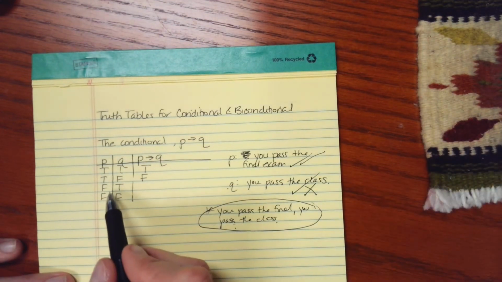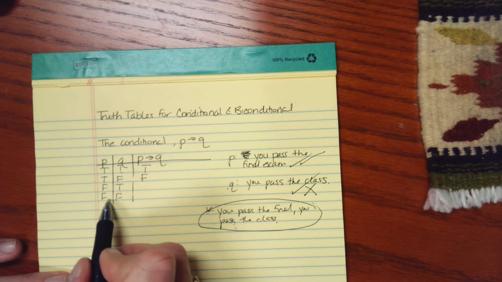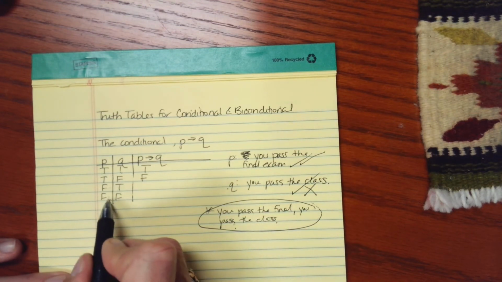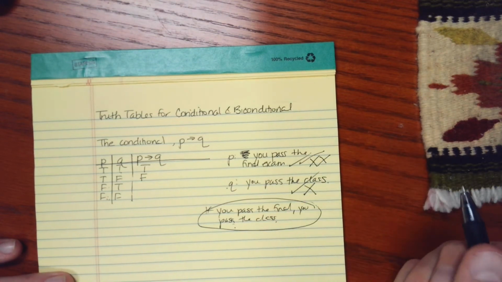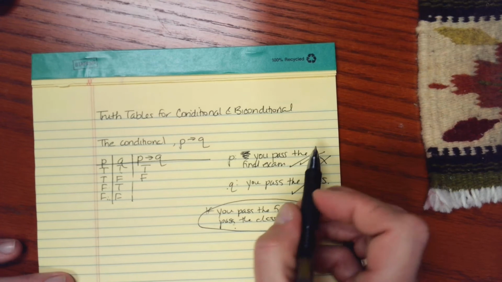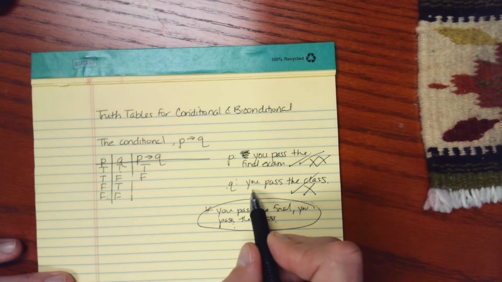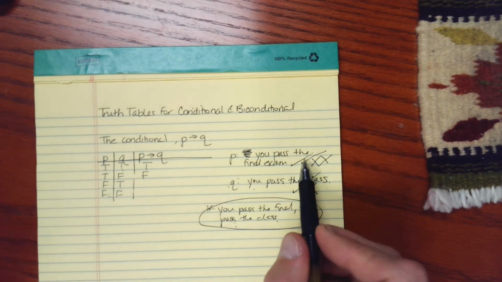Now, the last two here are interesting because in both cases, the first statement has a false truth value. In the first one here, you didn't pass the exam. And in the second one, you also didn't pass the exam.